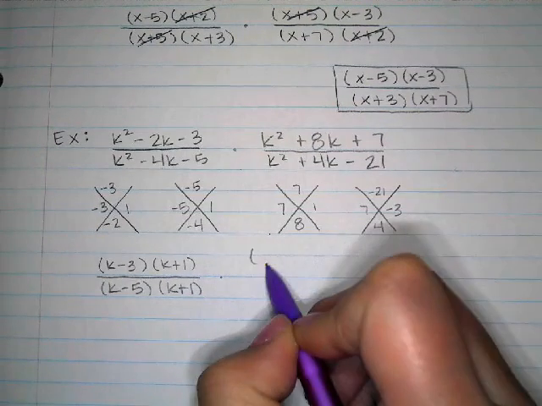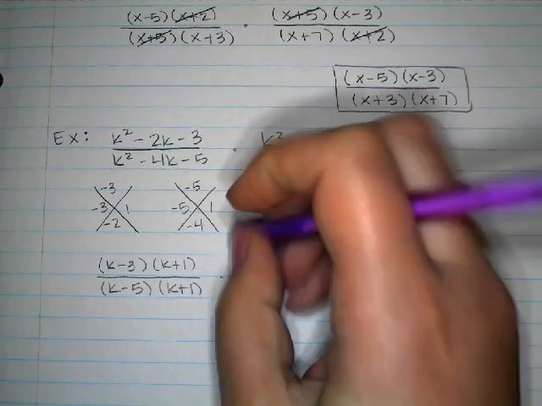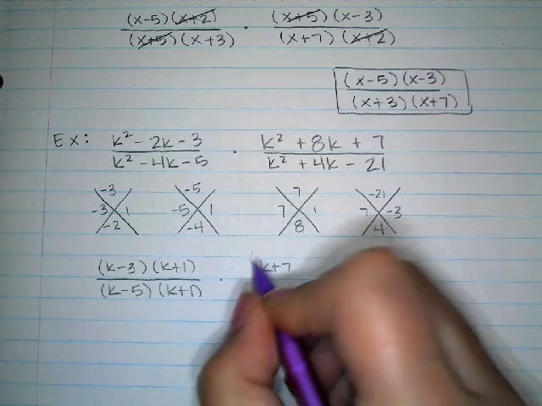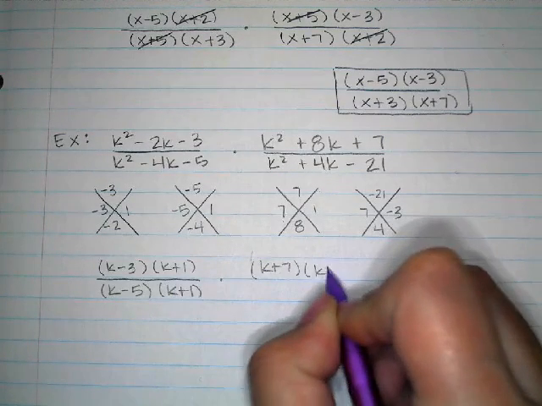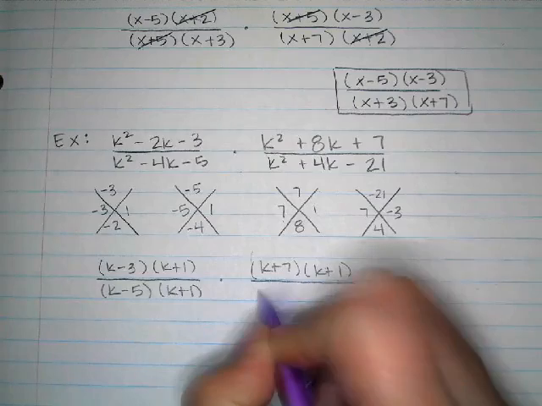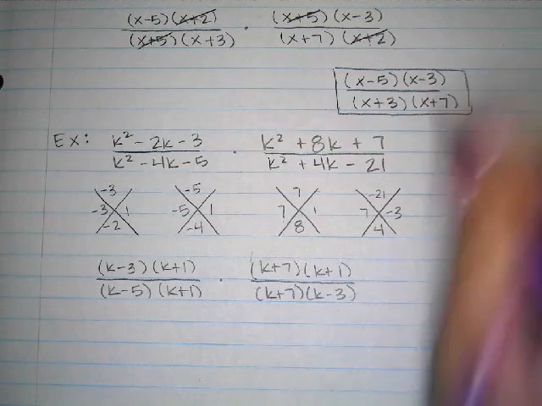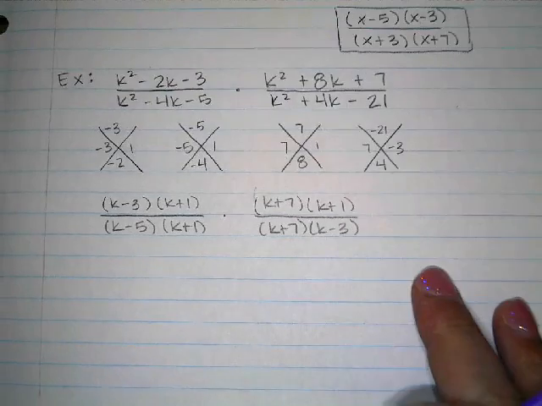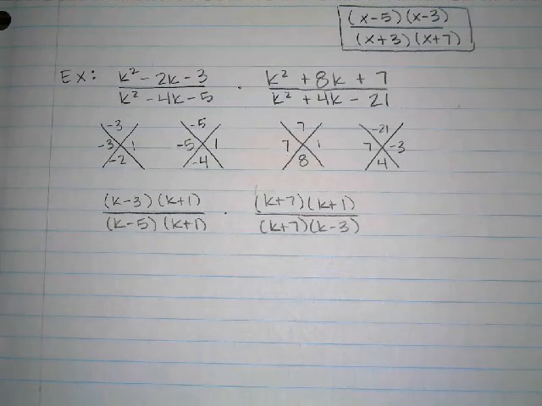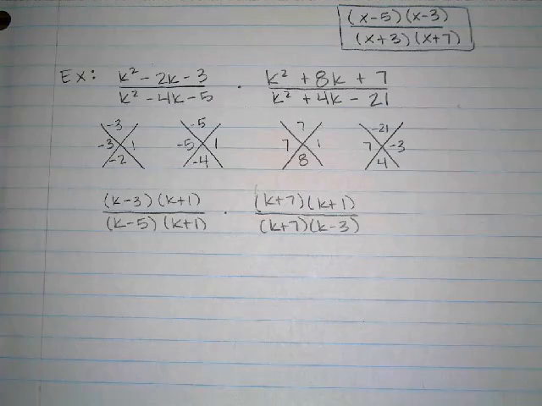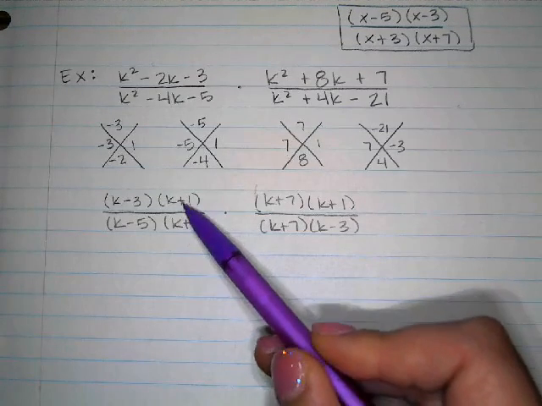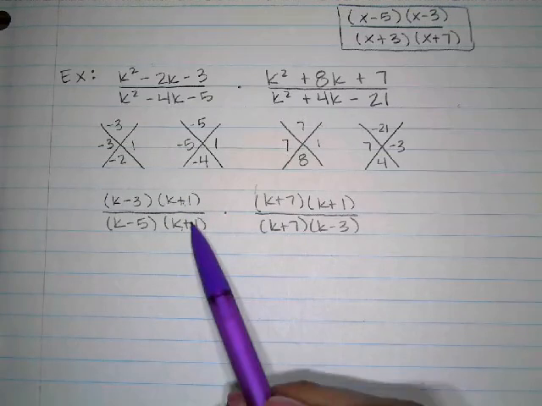K plus 7, k plus 1, k plus 7, k minus 3, and then what cancels? K plus 1. So you can either do these two k plus 1s or you can do these two.